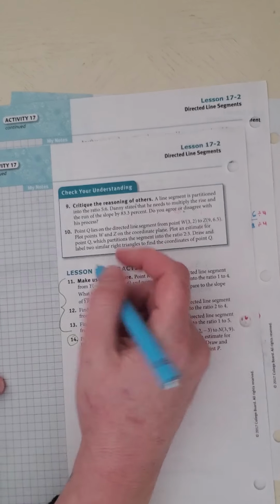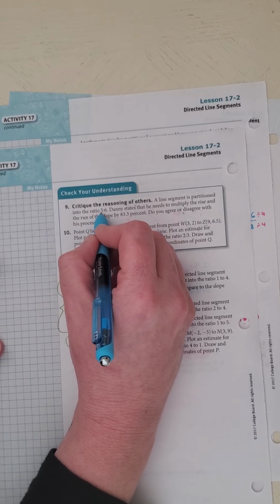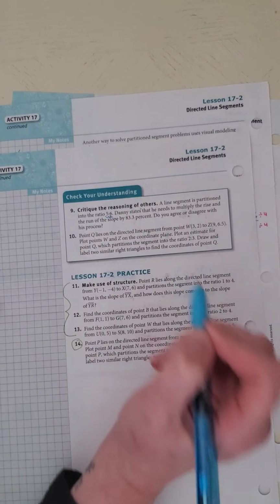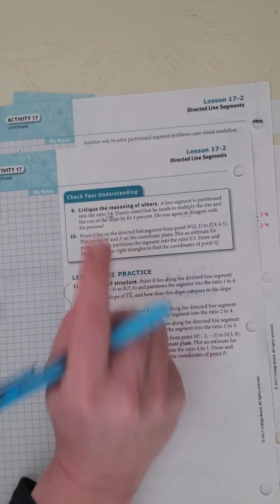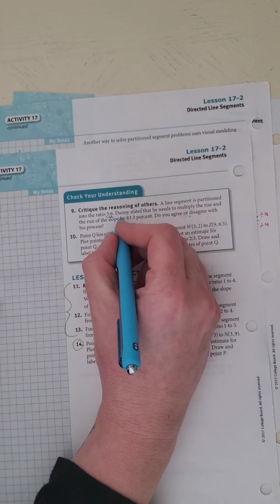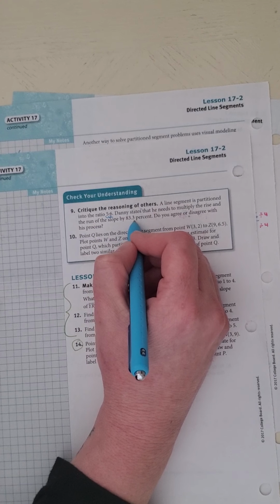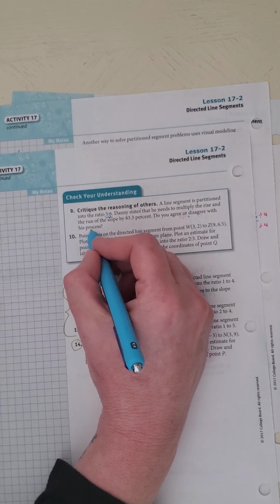Let's go ahead and look at the check your understanding. A line segment is partitioned into the ratio 5 to 6. So what that means is that there will be 11 segments. 5 of them will be in the first segment, 6 will be in the second. And it says Danny states that he needs to multiply the rise and run of the slopes by 83.3%. Do you agree or disagree with his process?